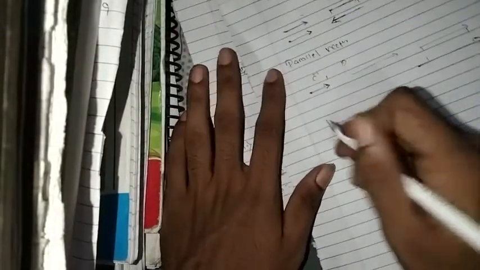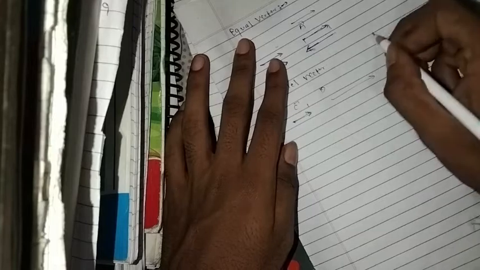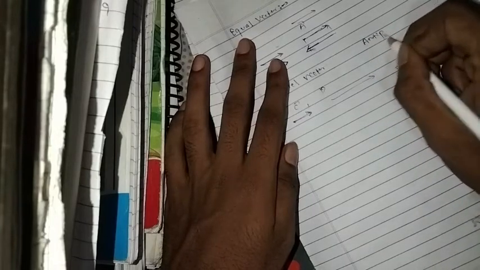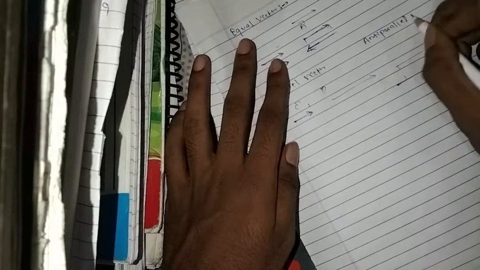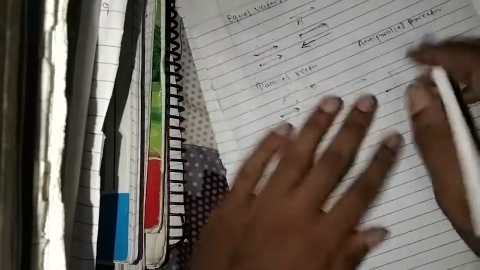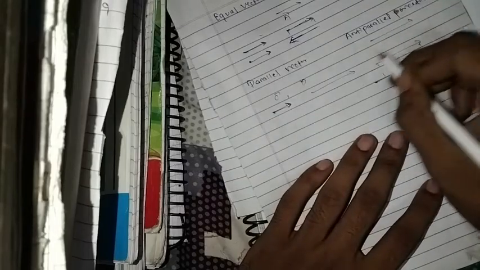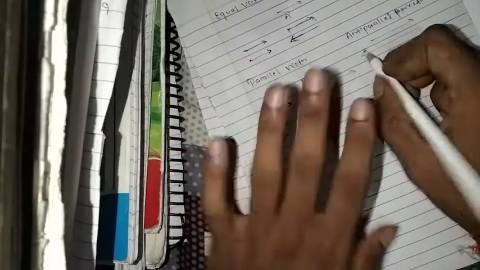Next, anti-parallel vector. Anti-parallel vectors are vectors which are in opposite directions. Similarly here, it doesn't matter what the magnitude is.